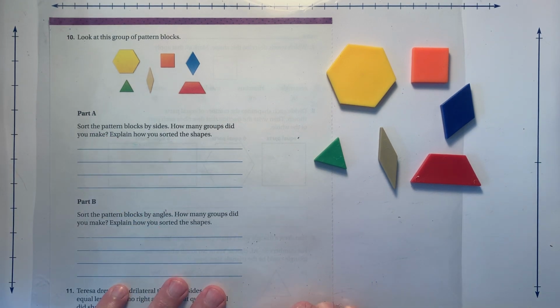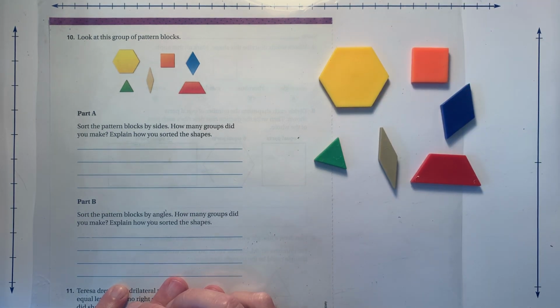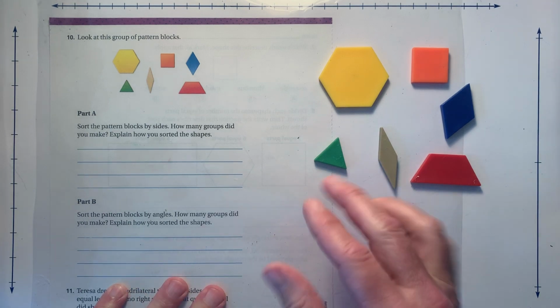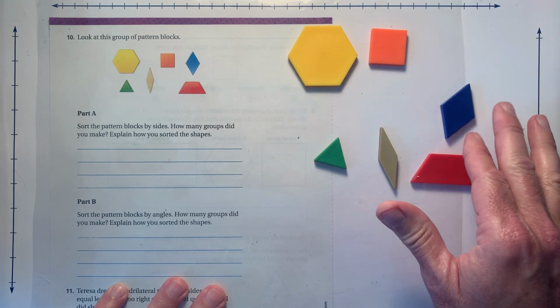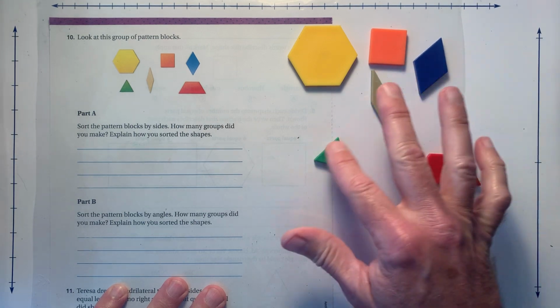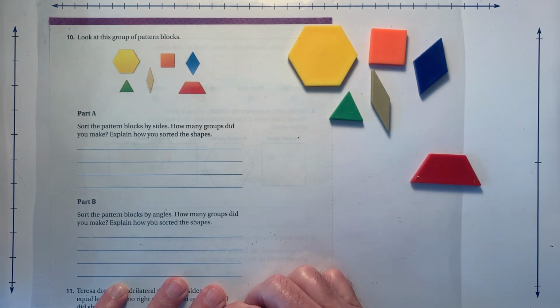So if we're looking at sides, we can look at number of sides. We can look at length of sides. We can do it a couple of different ways, and there are a couple options here. First, I might try all sides have the same length. That would include these 5 shapes here.